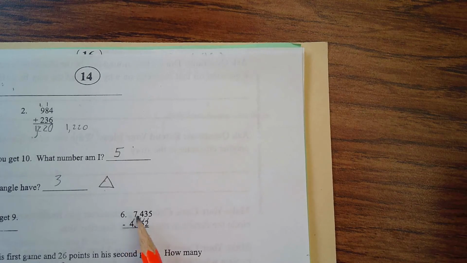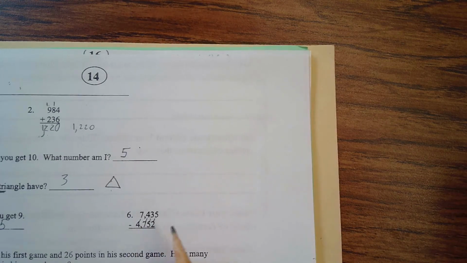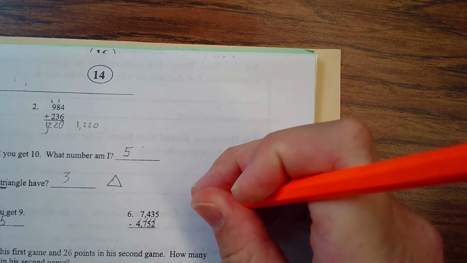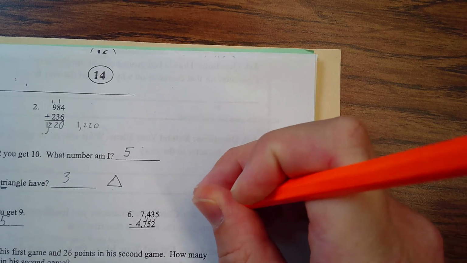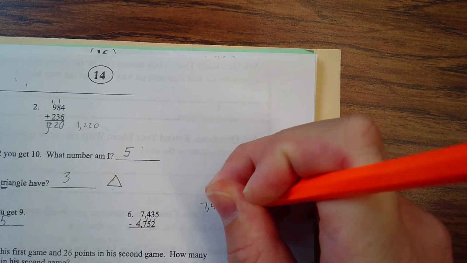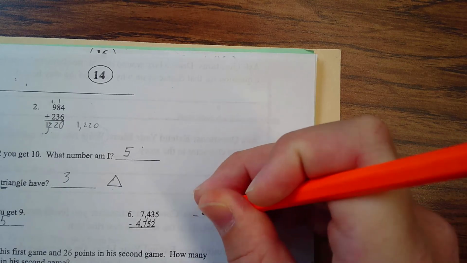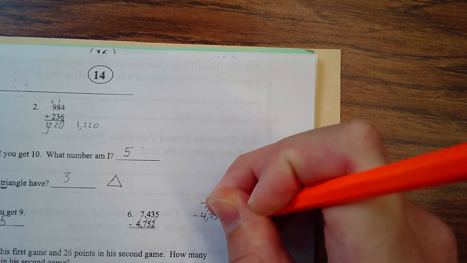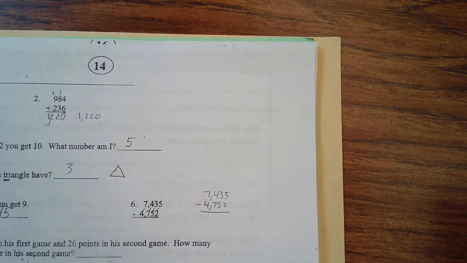Okay, so number 6, a subtraction problem. This is a little bit slanted here. It's okay to just rewrite this if it gets a little confusing. So let's just rewrite this number here, 7,435 minus 4,752. Okay, let's do it.